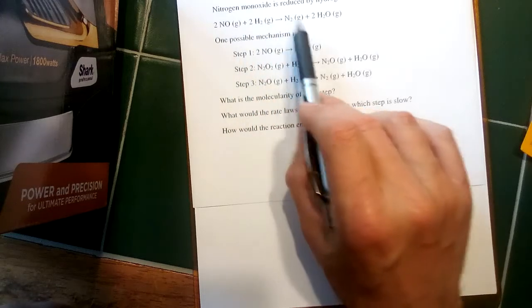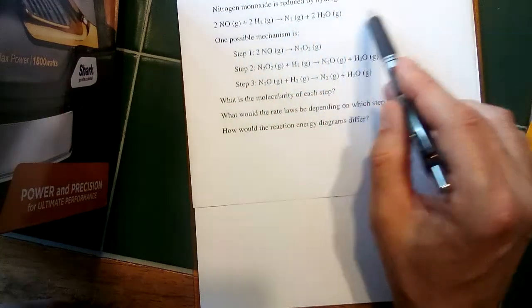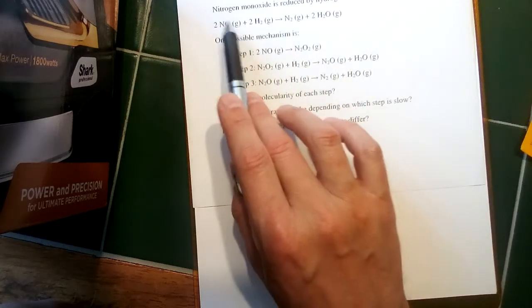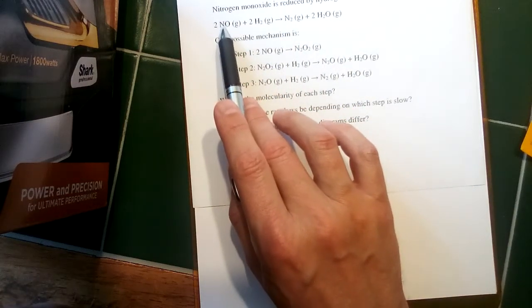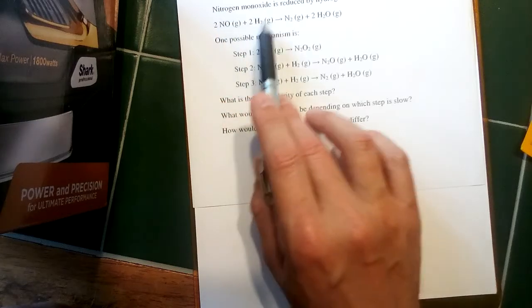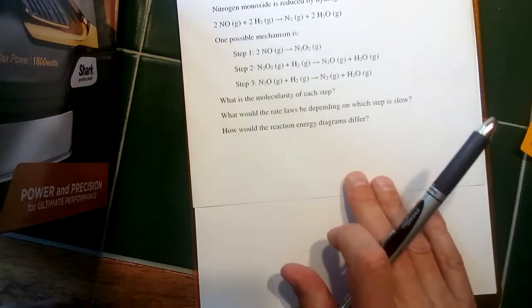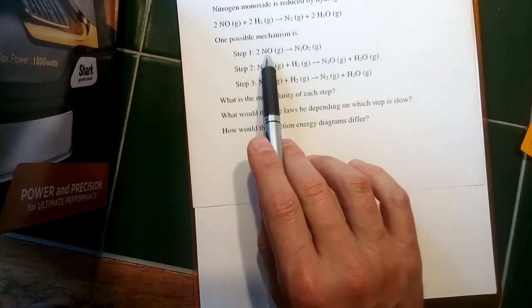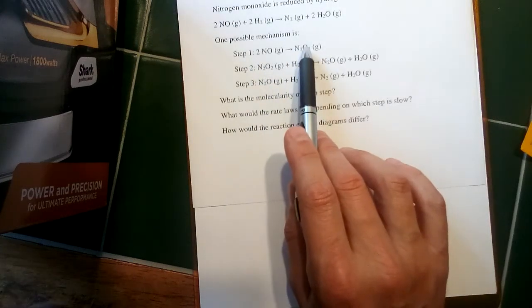So we've got nitrogen monoxide is reduced by hydrogen to give nitrogen and water. The reaction is shown here. So again, our reactants are nitrogen oxide, NO, and hydrogen gas. And we're given a possible mechanism for the reaction. So the first step is 2 molecules of NO combining to form an intermediate.